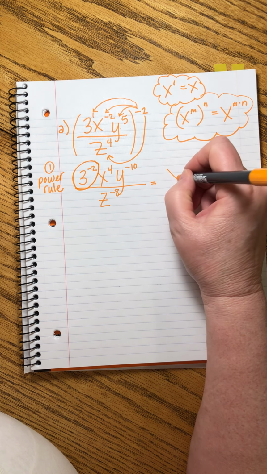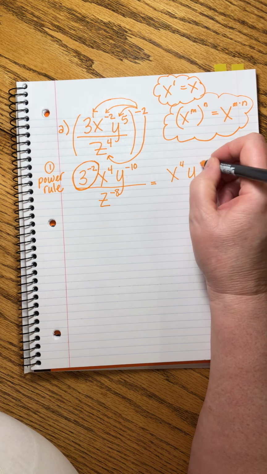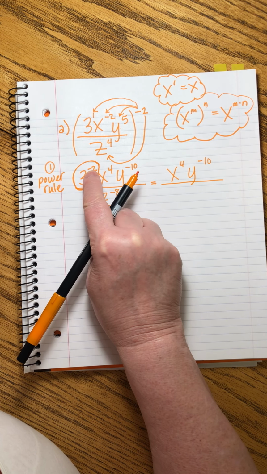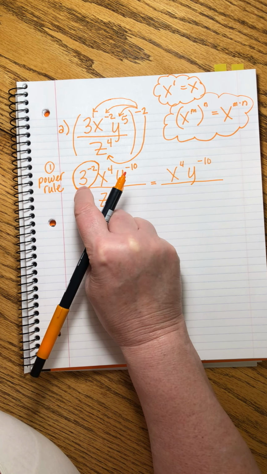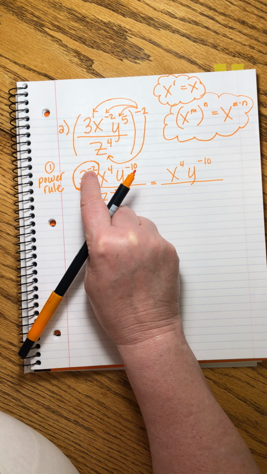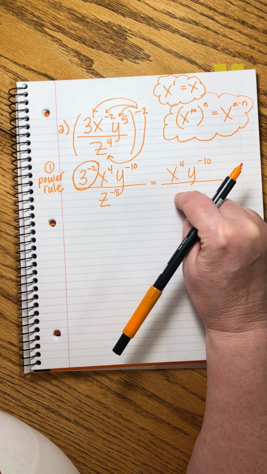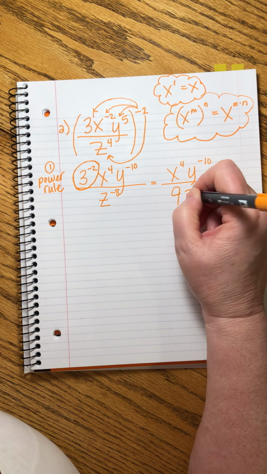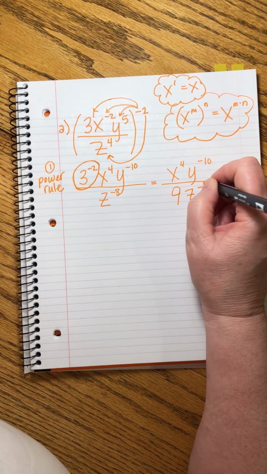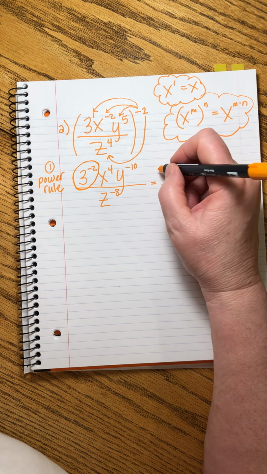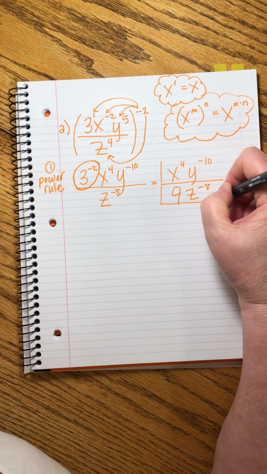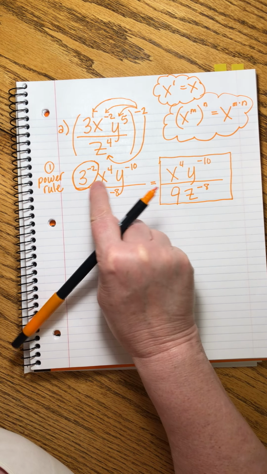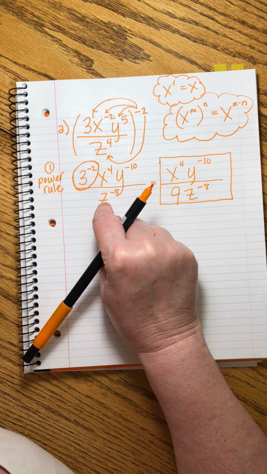So we'll still have x to the 4th, y to the -10 on top, but the minus sign on the exponent of the base 3 tells us to flip it down. So it'll be 3 squared in the downstairs, which is 9, and then we'll have z to the -8. That's what John shows as the answer. He only clears up the negative exponent on the actual number rather than the alpha variables.